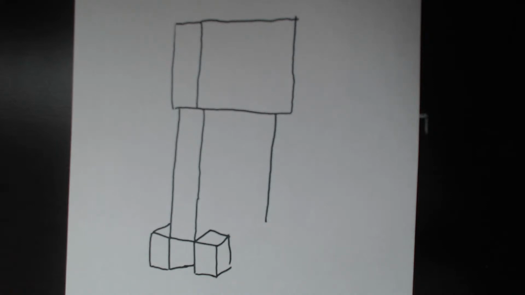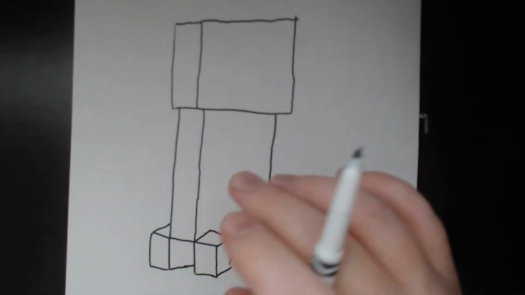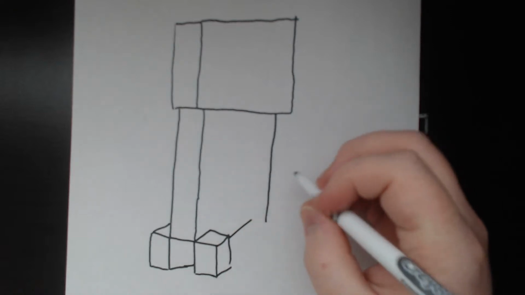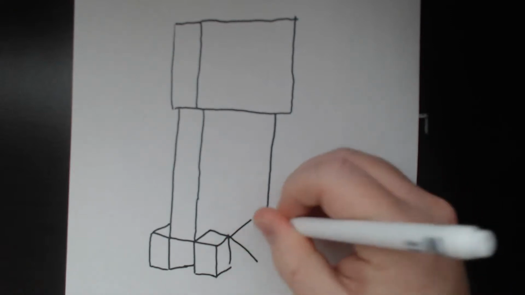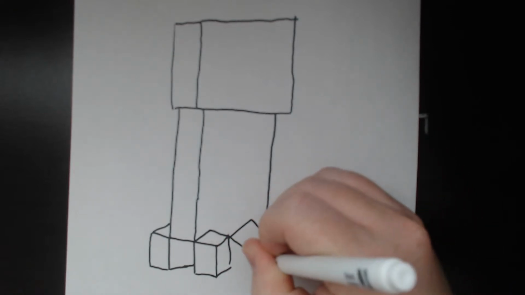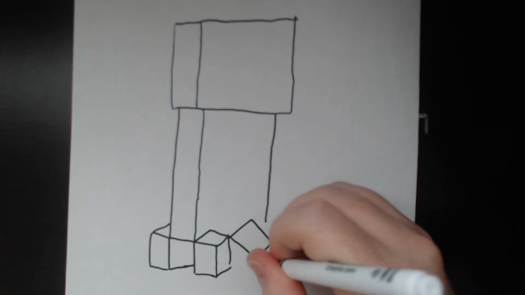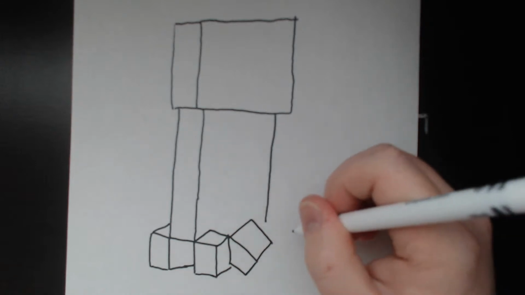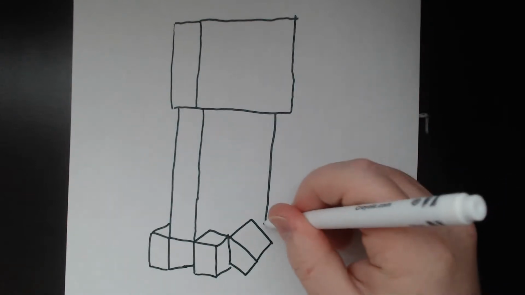Now let me skip ahead a little bit, see what's going on for this next part. Okay, so we're making the leg lift up here. So we are going to come right here and go like this and create kind of a diamond. See? And in doing so, we're going to have to finish off that cube there. And let's bring this down a little bit more.